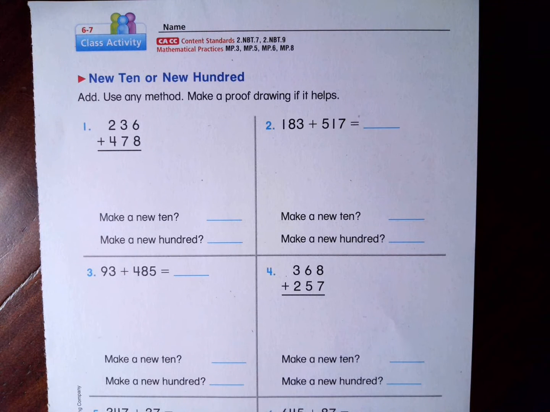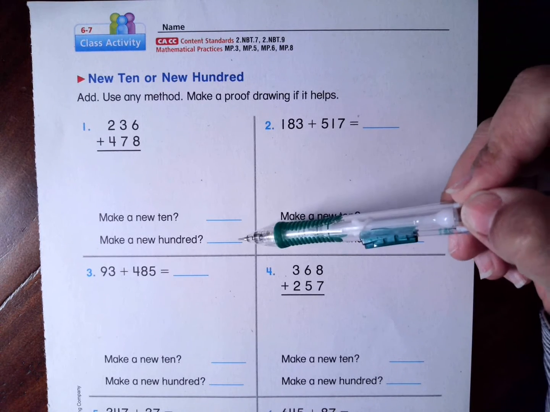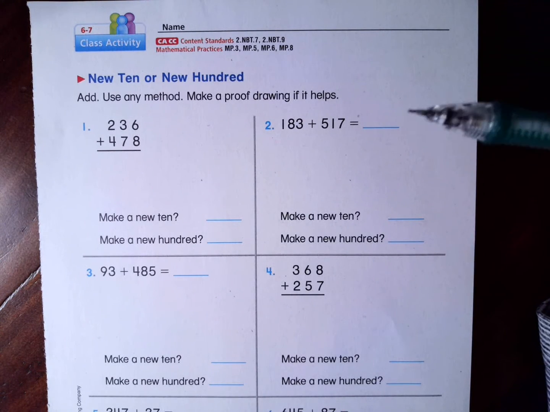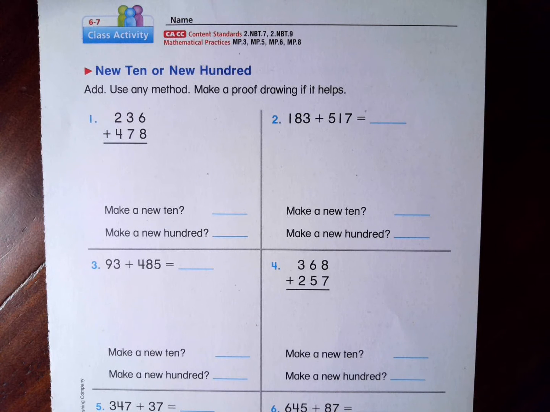This is Unit 6, Lesson 7. So today we are going to practice more adding with new groups. And these problems look a little bit different today because it's going to ask you if you made a new 10 or if you made a new 100. So please make sure you have page 277 in front of you and you have a pencil. When you're ready, we'll go ahead and get started.